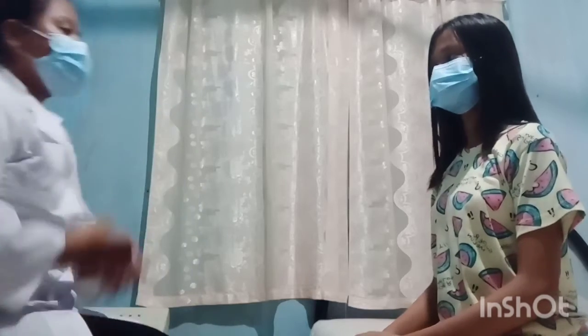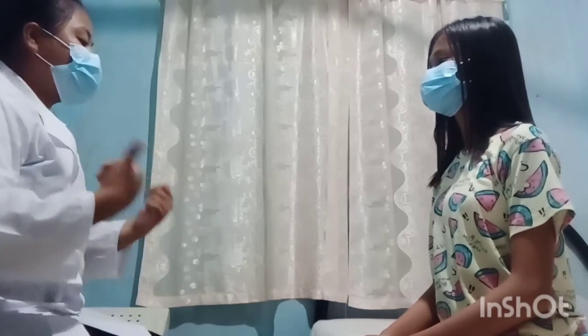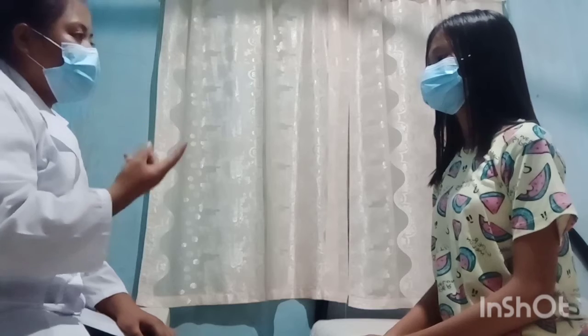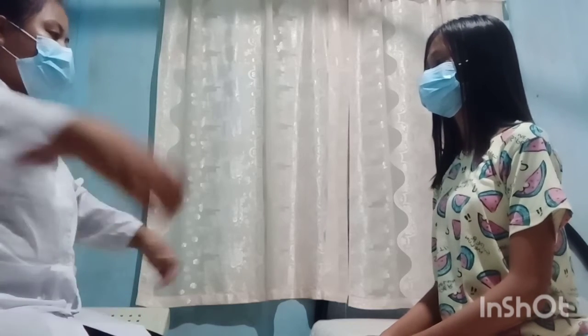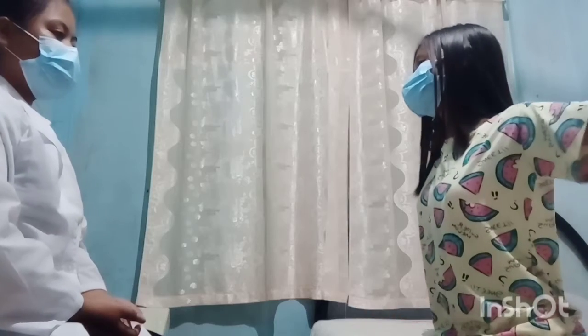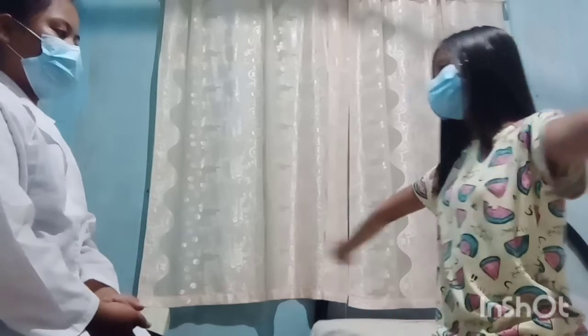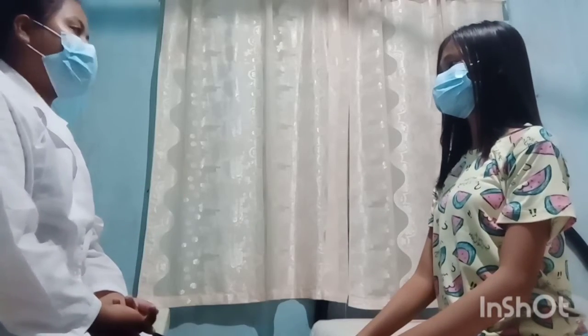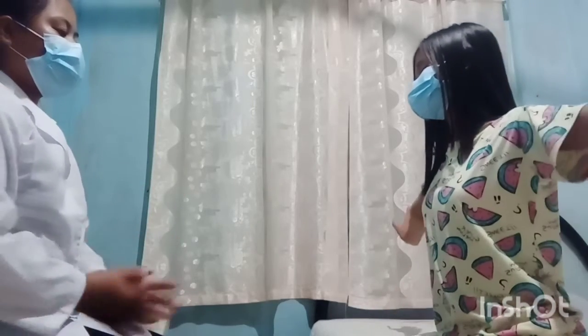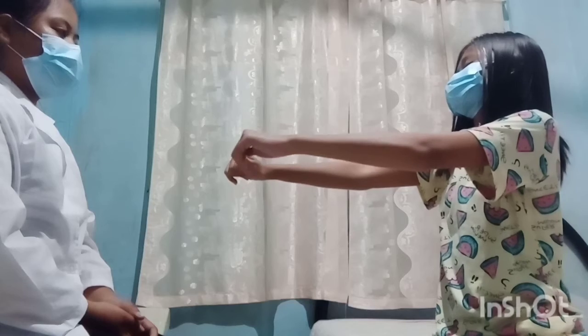On the same hand, ask the client to touch each finger of one hand to the thumb of the same hand as rapidly as possible. So ma'am, the same procedure, but you are going to change from the index finger to your thumb. Okay? So please spread your arms and to the midline. So with your eyes closed, ma'am, do it again. Spread your arms and to the midline.